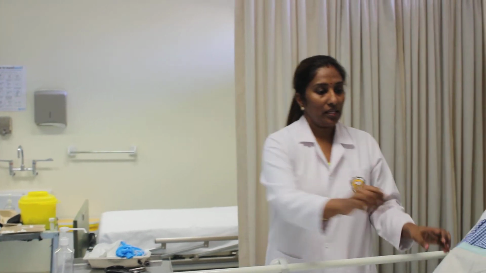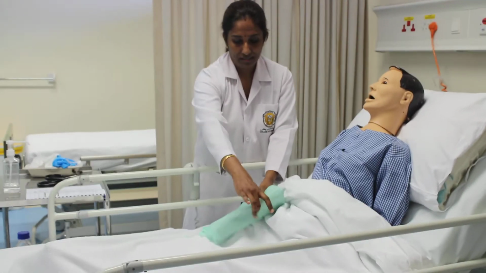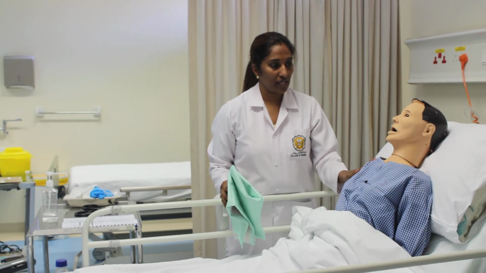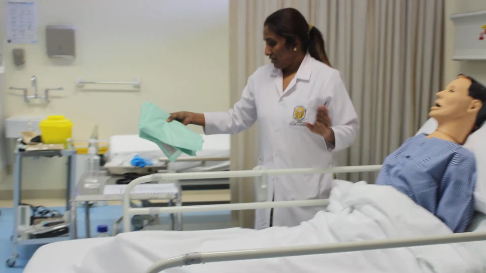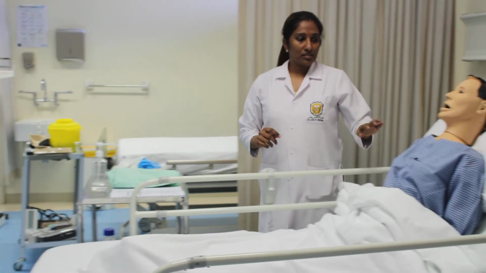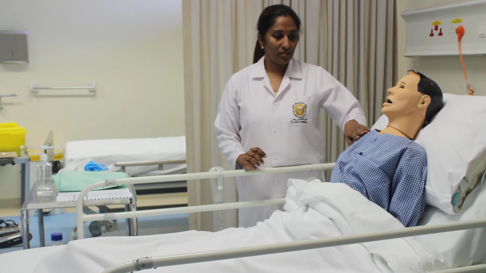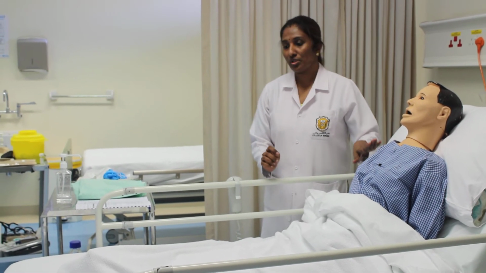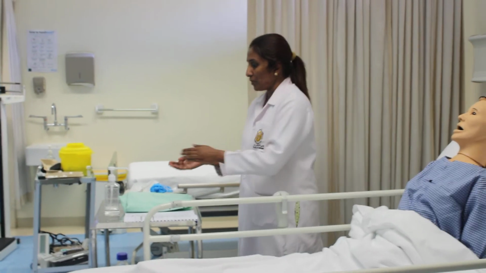Then you will be taking out the underpad sheet and asking the patient, how are you, sir? Is it okay? Do you feel any discomfort now? No. Okay, so now you may proceed with your normal diet. You can take rest. Is this position okay for you? Yes. Okay, so the patient will be allowed to sit in a comfortable position.